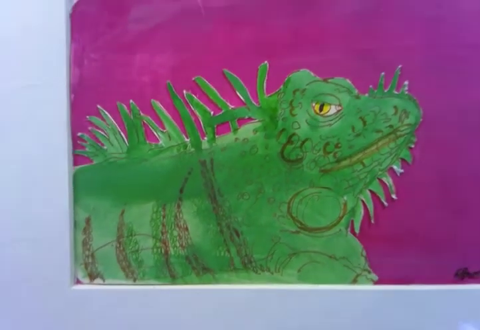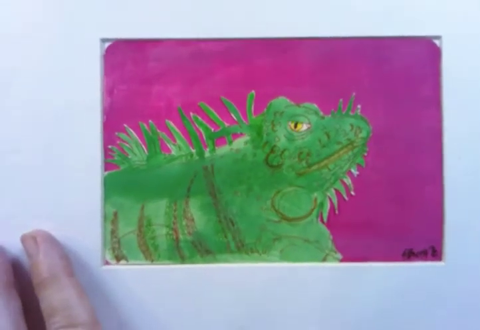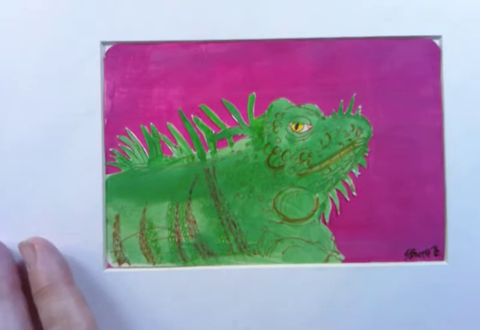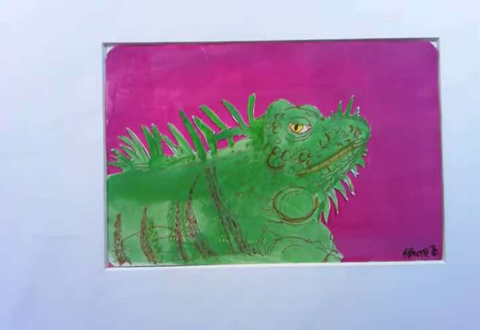Okay, so if you can capture the animal's character, personality, and this is going to be true next week of people too, then you've accomplished something. And I did accomplish that in this sketch. Okay, it's hard to do.